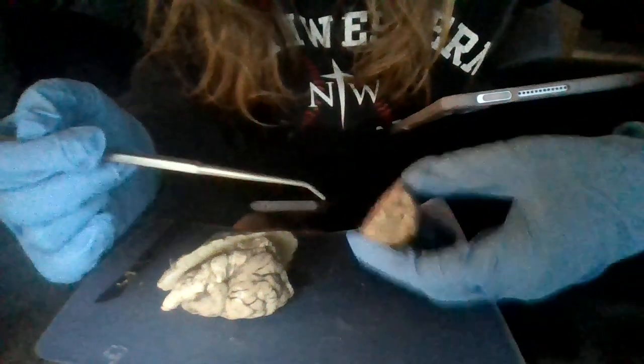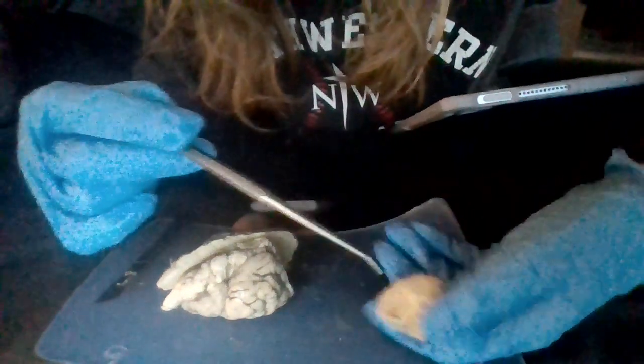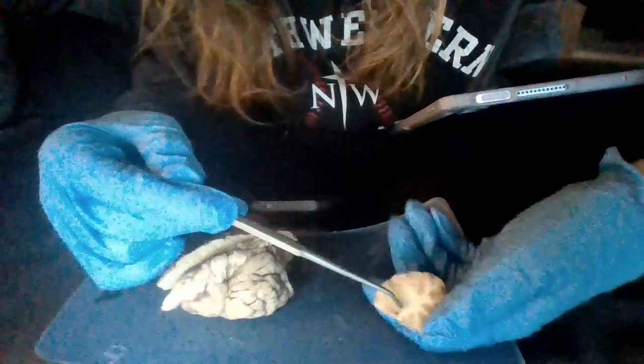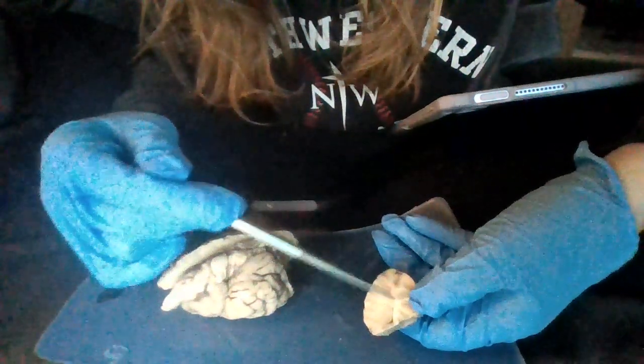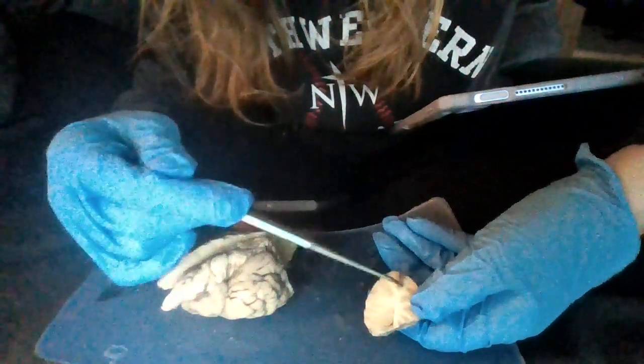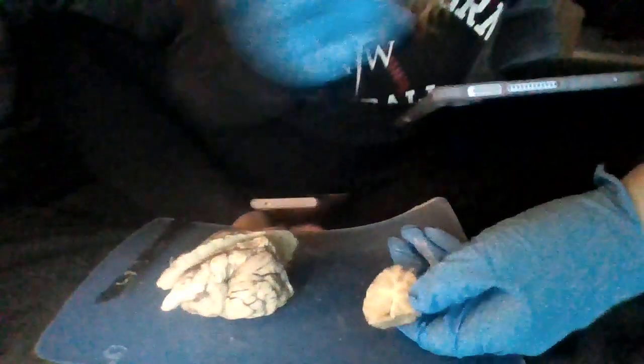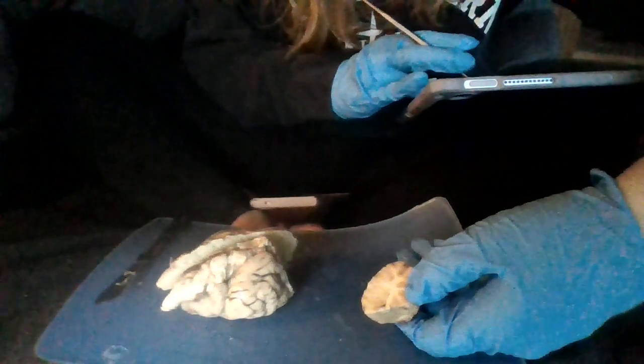When we open the brain up, while I already have these two pieces disconnected, you're going to be able to see our white matter here, the lighter shades, and then our gray matter is going to be that around it. Our white matter is going to be the inside matter, and our gray matter is going to be the outside.